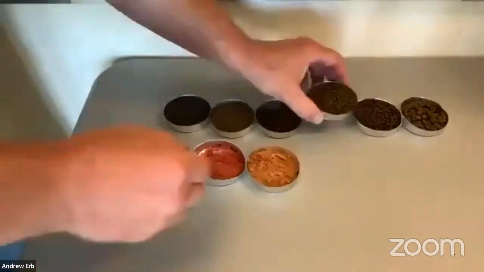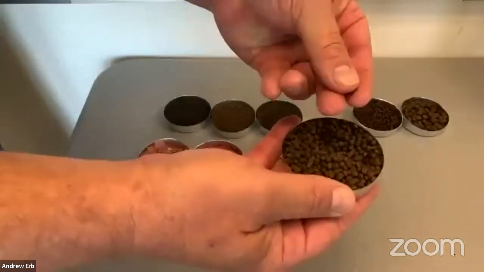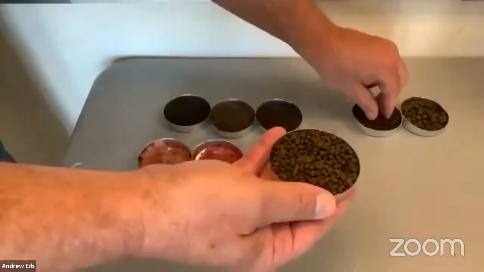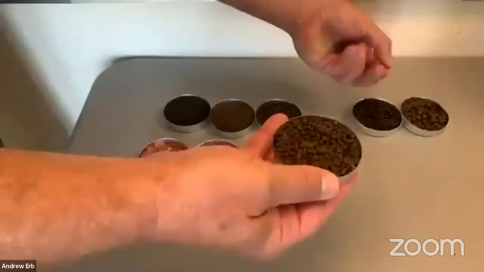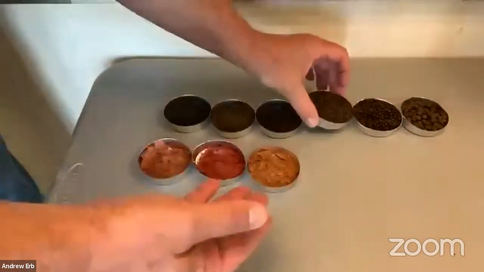Okay, I'm going to show you some of these pellets up close. They're relatively uniform in size. That's ideal. If we had pellets of different sizes, that can be a problem that induces waste.